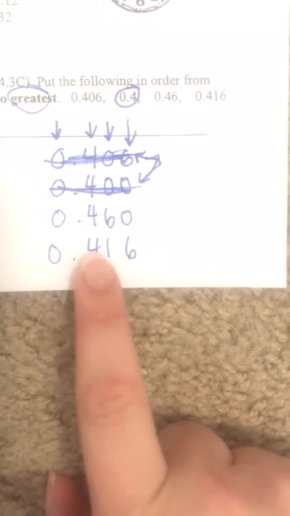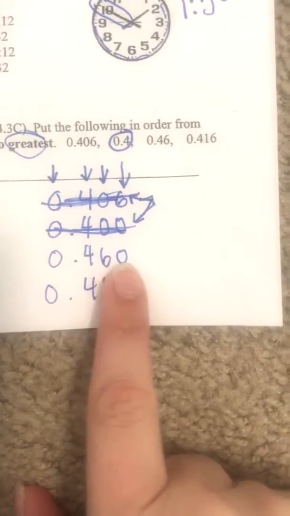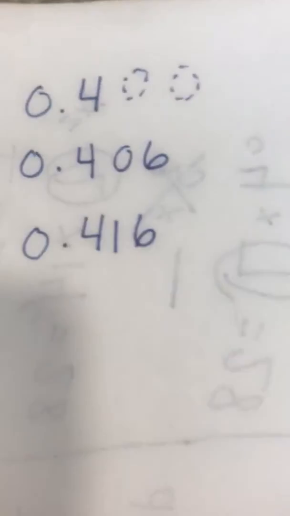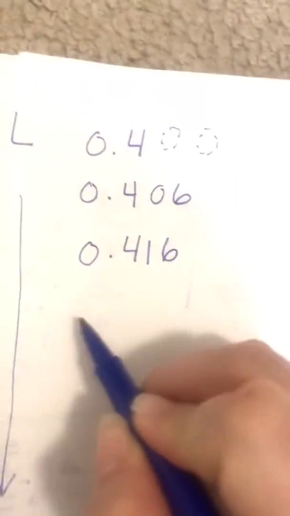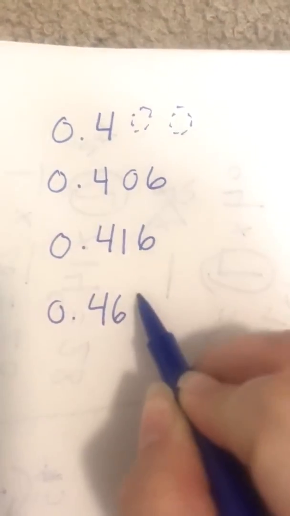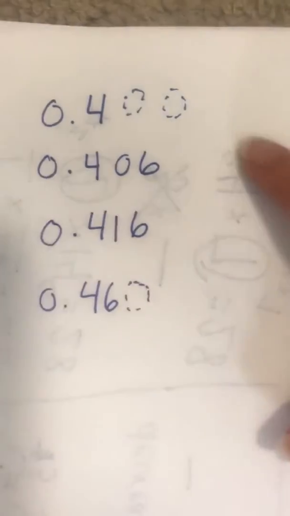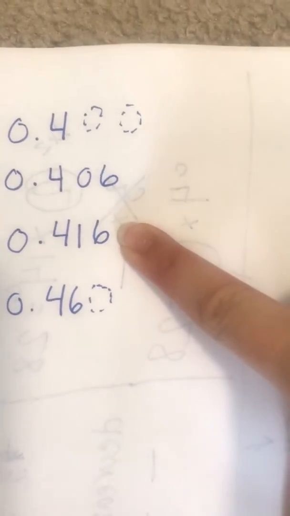460 thousandths or 416 thousandths. What's smaller? I think 416 is much smaller than 460. So I'm going to go ahead and add 416 there. And then my greatest value there. And if you really think about it, 400 is smaller than 406. 406 is smaller than 416.